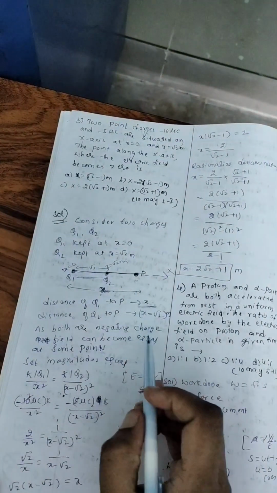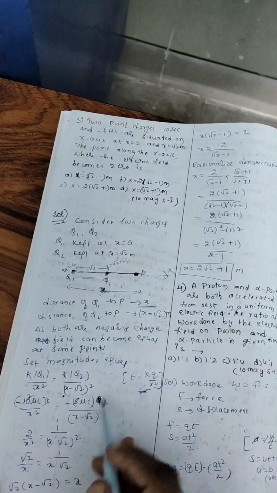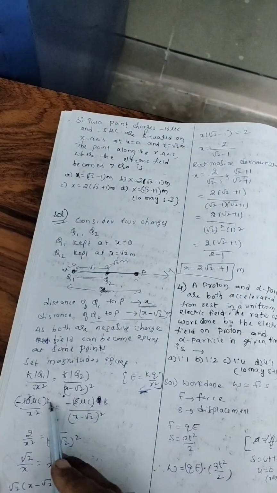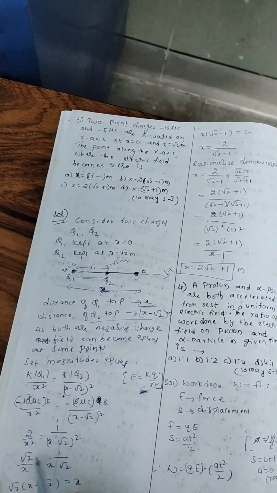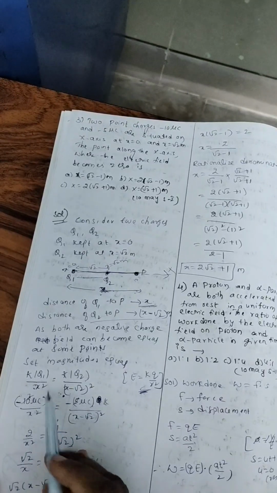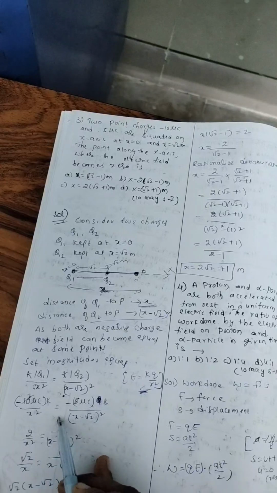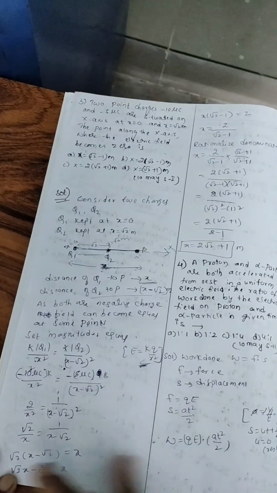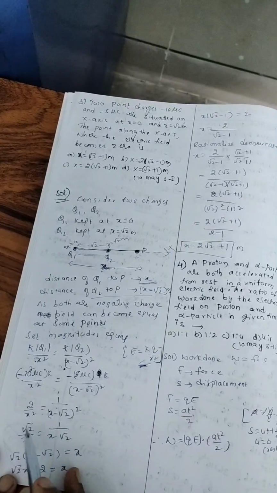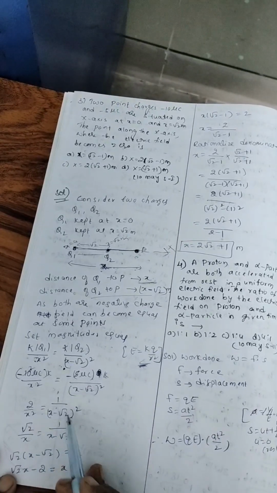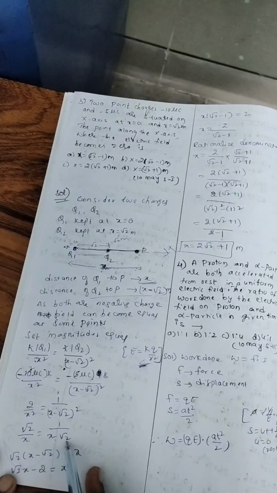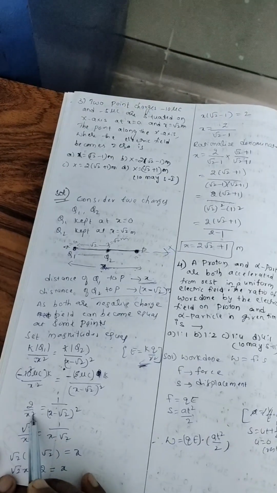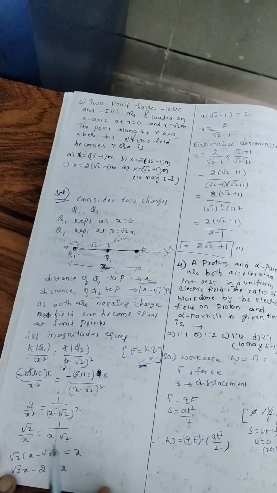Now Q2 he gave as minus 5 microcoulomb and the distance of Q2 to P is (x minus root 2) whole square. k strikes off. Now 5 twos are 10. Minus strikes off. Now what we will get? 2 by x square equal to 1 by (x minus root 2) whole square. Right? So now, taking the square root on both sides, it becomes root 2 by x is equal to 1 by (x minus root 2). Square and square root cancel. Now cross multiplication.